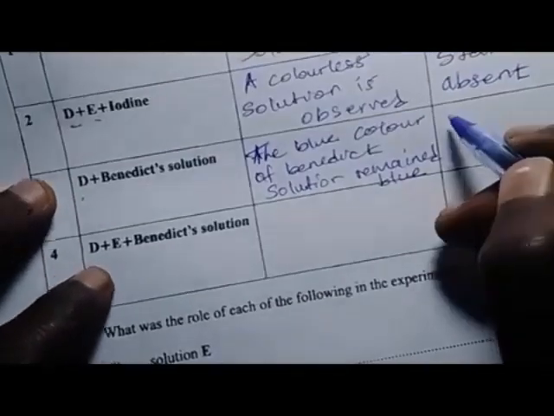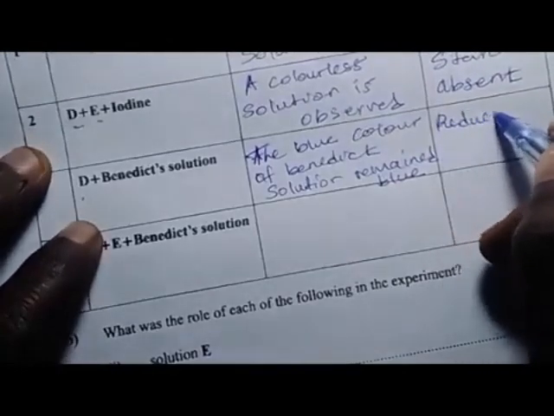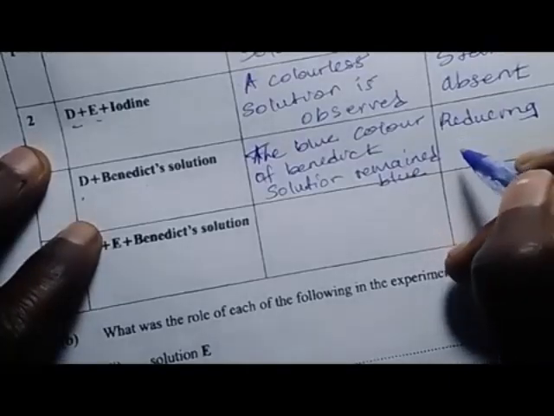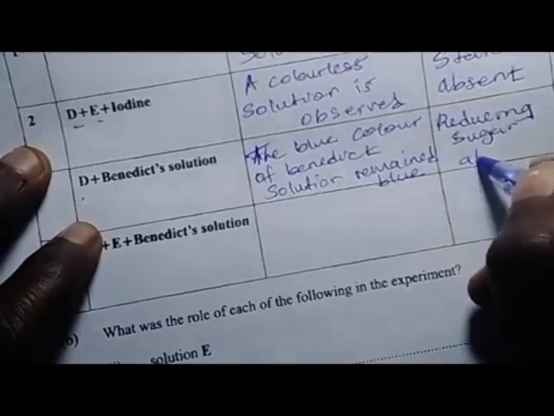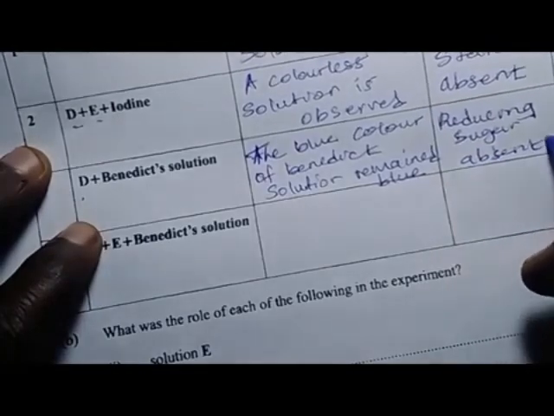This shows that reducing sugar was absent. That is the conclusion.